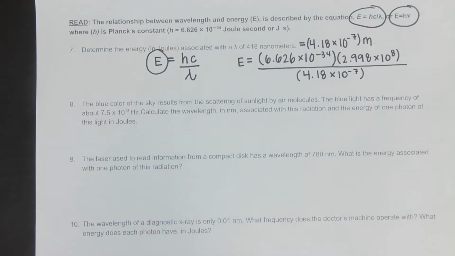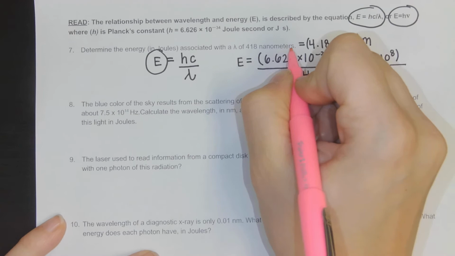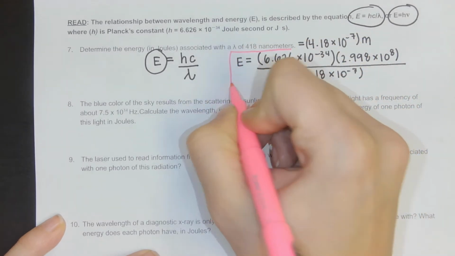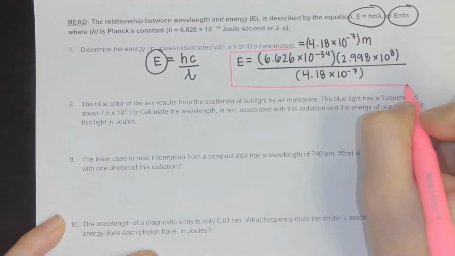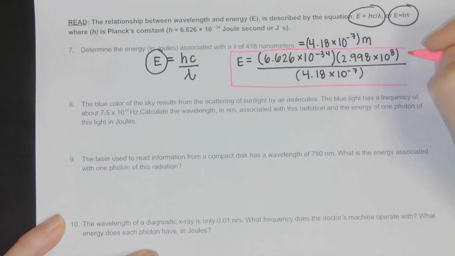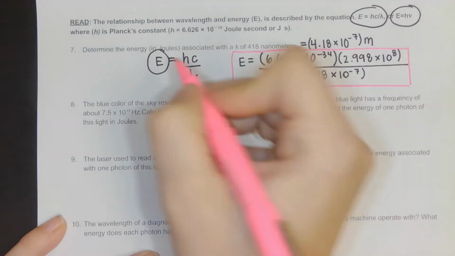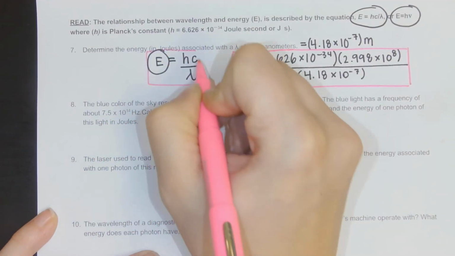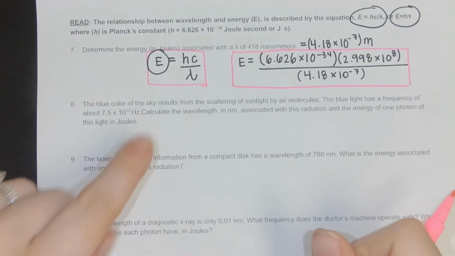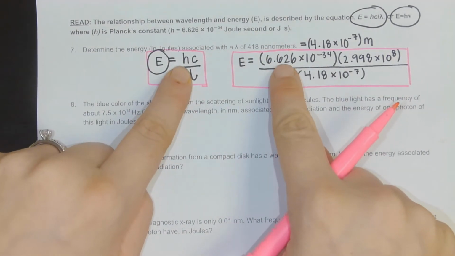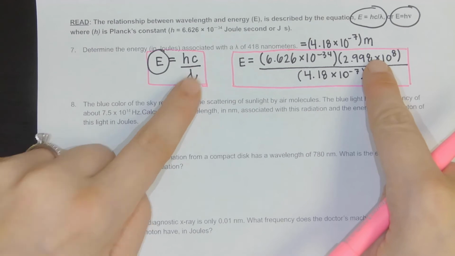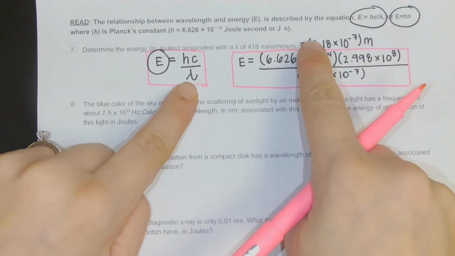I took out all the units just so that you could see it a little bit more easily, just the numbers. This, in the pink box, is this. I just plugged in H, C, and the wavelength from the problem.